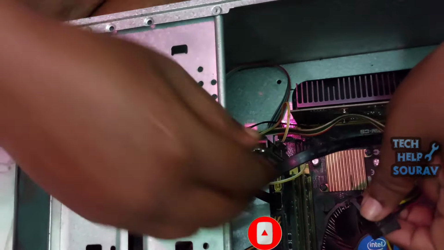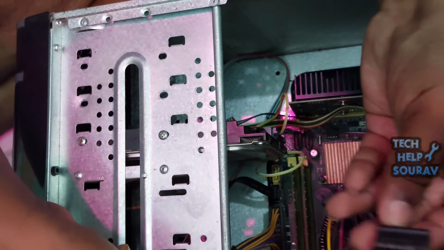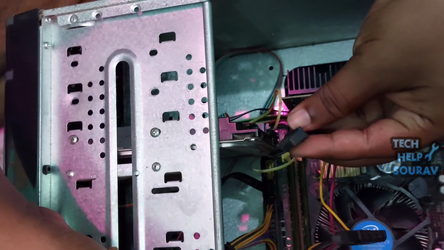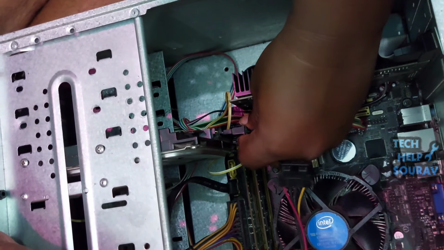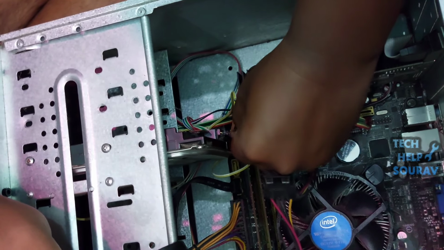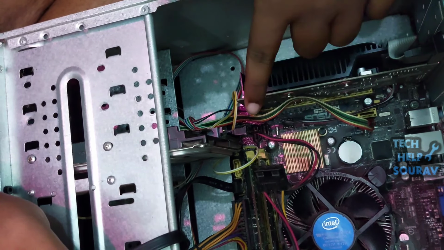If the SATA cable and power cable of the hard disk are loose, this problem occurs, so open the SATA cable and power cable and connect them again. As you open it, connect the hard disk power cable and the SATA cable. Follow me how I install it.